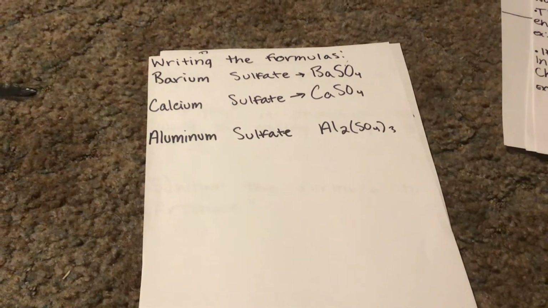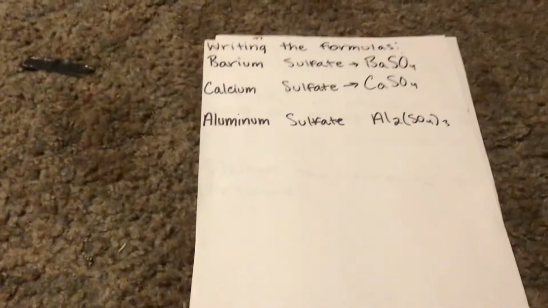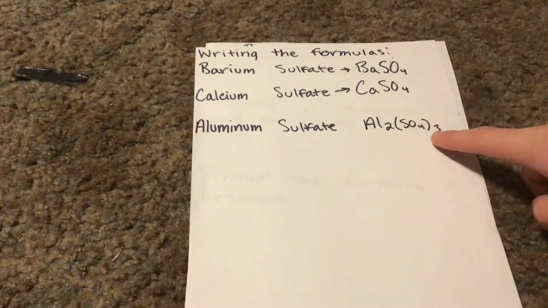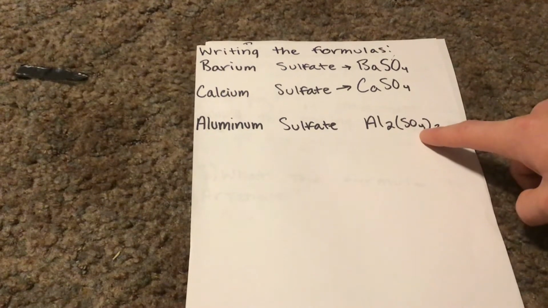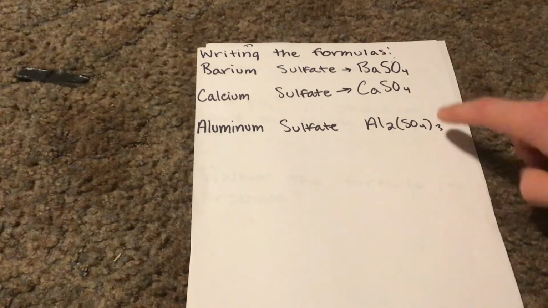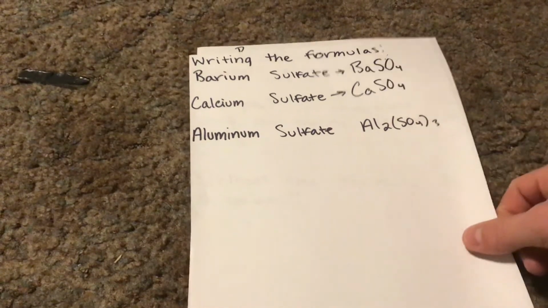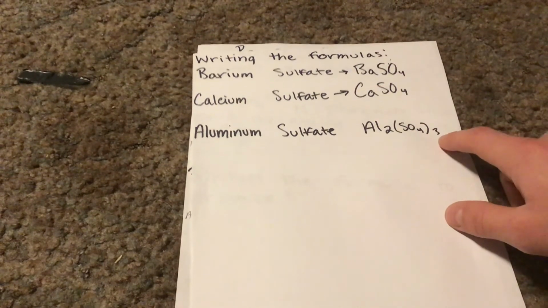Those are pretty easy. But for aluminum sulfate, we write it as Al2SO4. But because these composed ions right here, the group of them, had more of a charge than this, they took 3 of these to create an equal charge with the aluminum. So you'd put these in parentheses and write 3 on the outside.